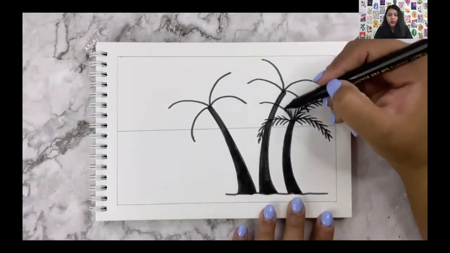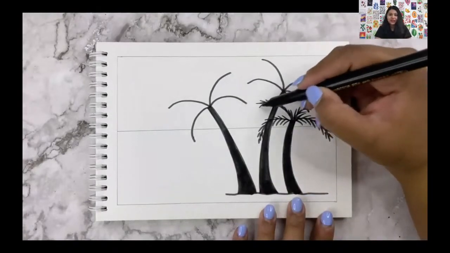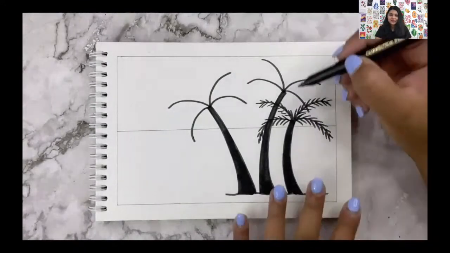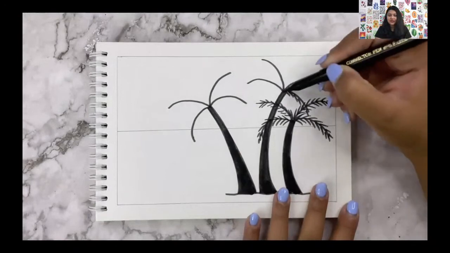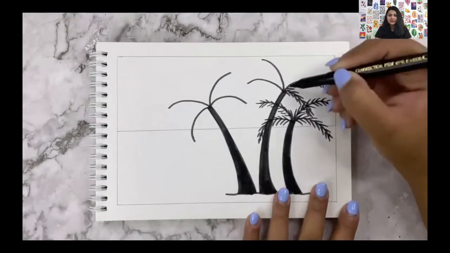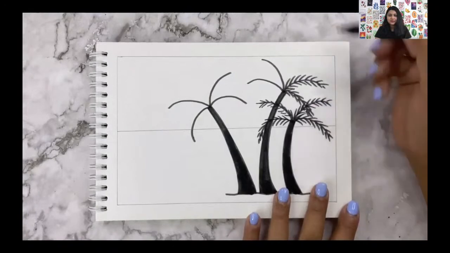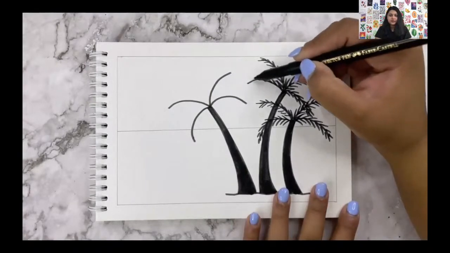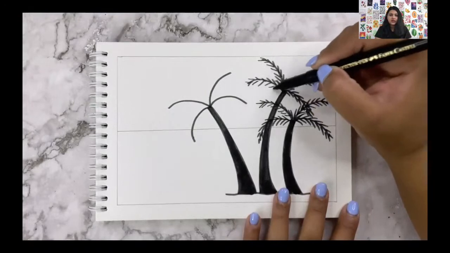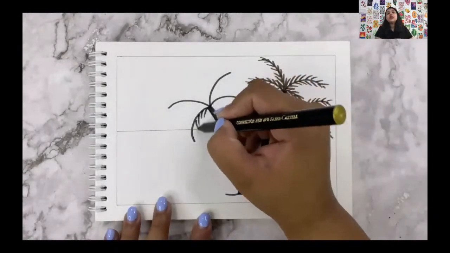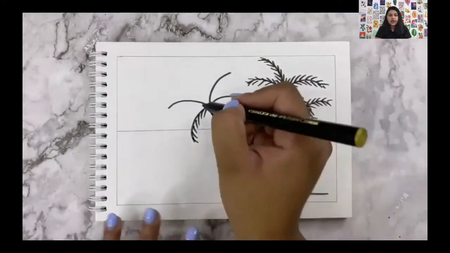Excellent job, everybody. Very, very, very well done. Good work. Great. Perfect. Really well done. So you can see I finished up 2 trees. Now I'm moving on to my third and last tree.